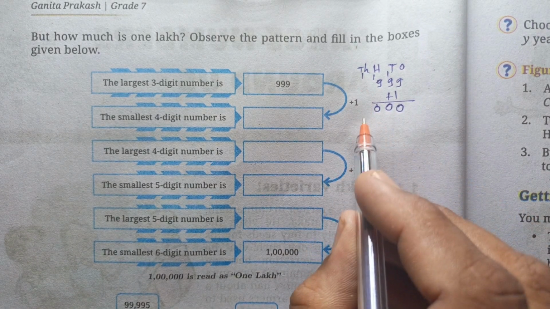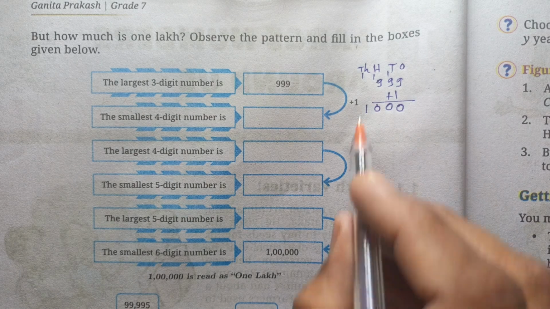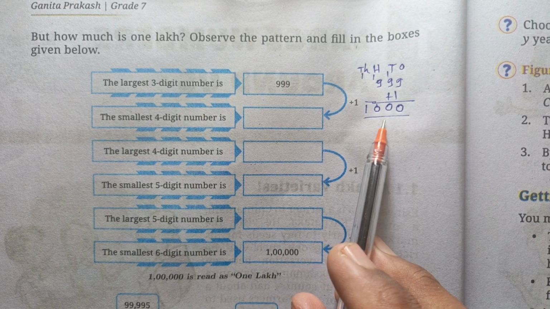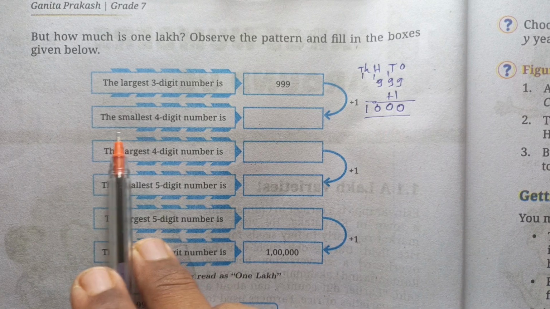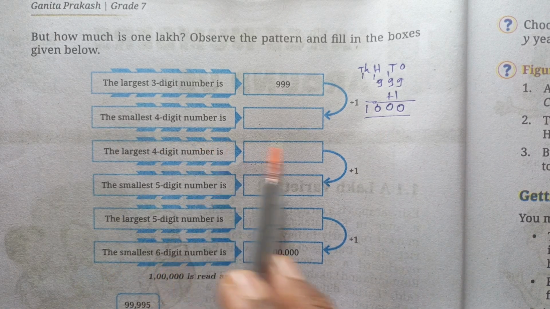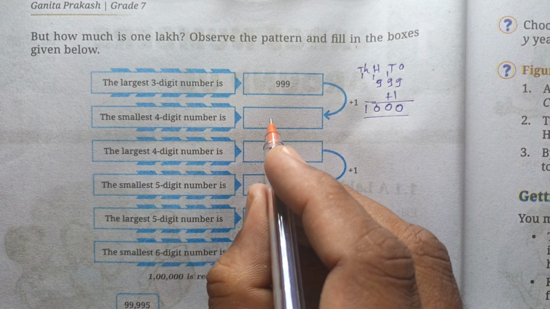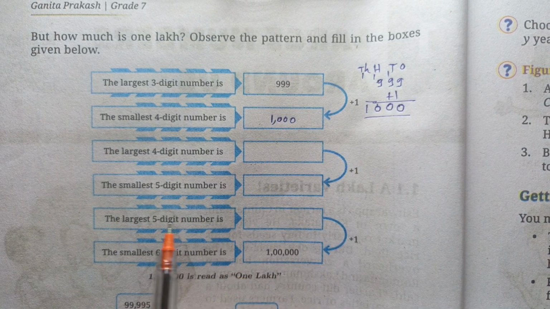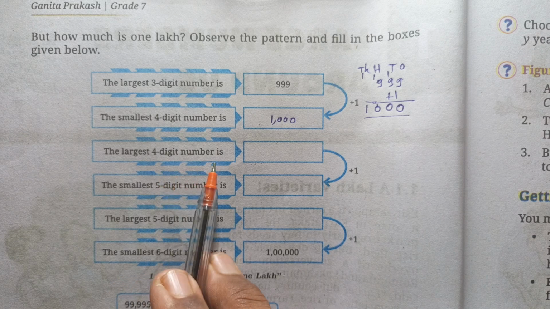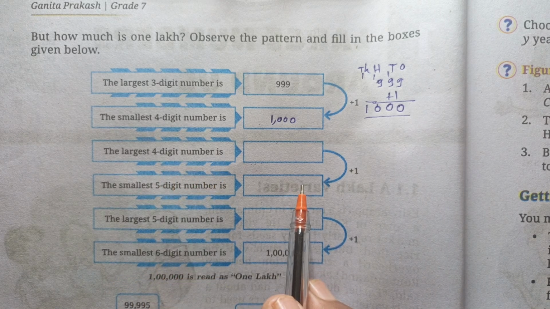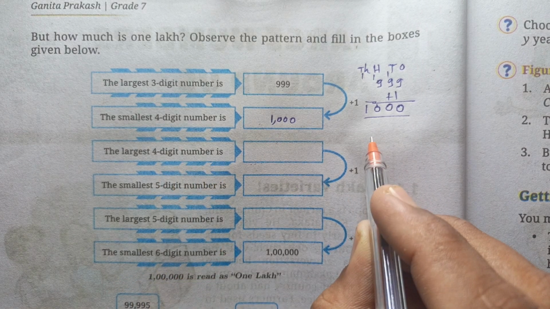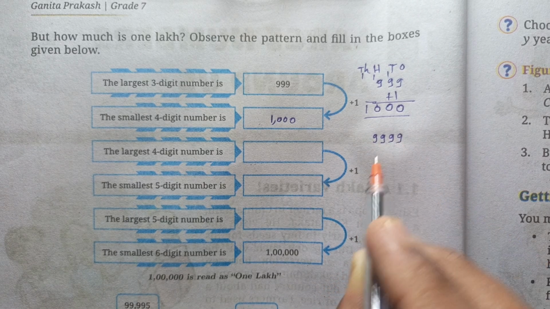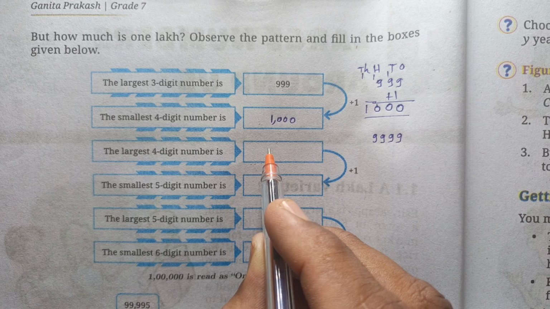Here nothing else is there, so as it is we indicate. Whatever answer we get, that is nothing but the smallest 4 digit number. That is 1000. So this is the answer. Next question, if you observe, the largest 4 digit number is, so this is the smallest one, the largest 4 digit number is 9999.